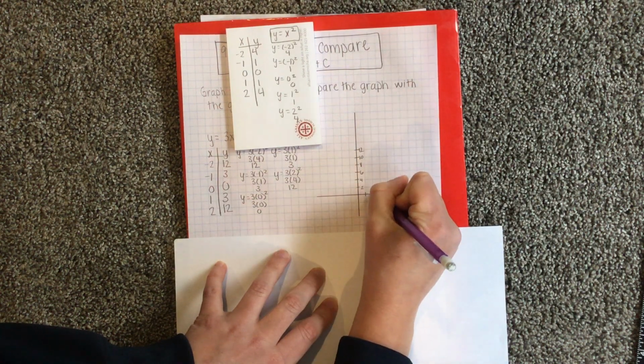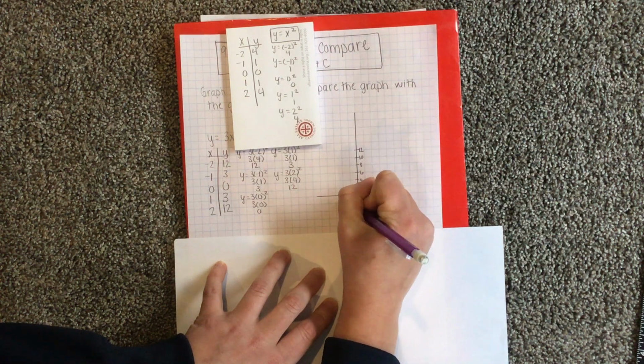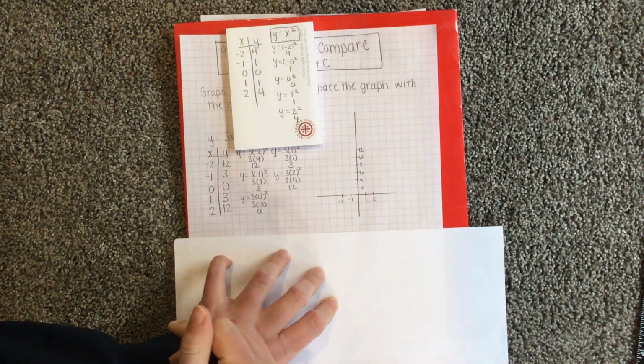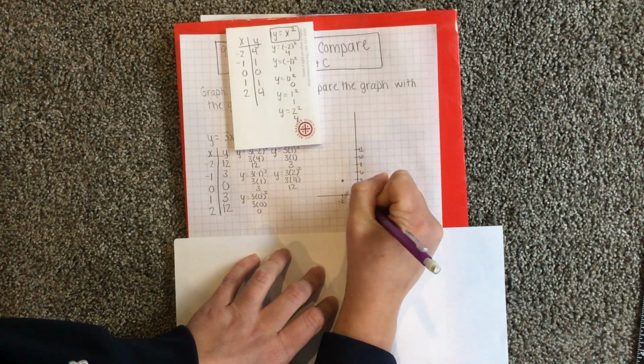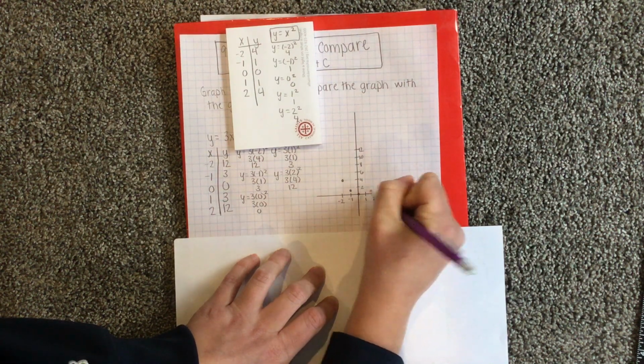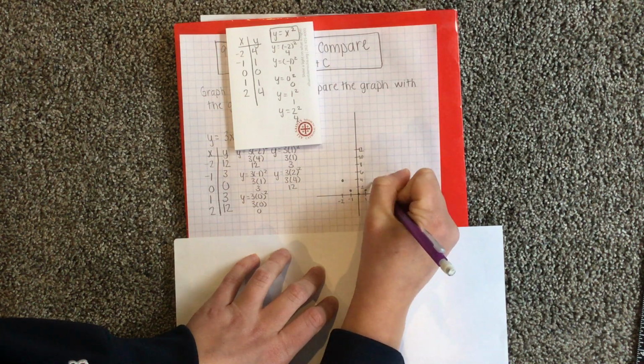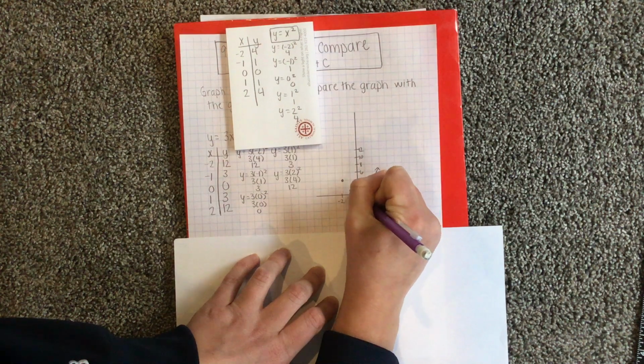And my x values are going to go up by 1's. So -2, 4, -1, 1, 0, 0, 1, 1, and 2, 4. This is the original. Y equals x squared will always be the original.